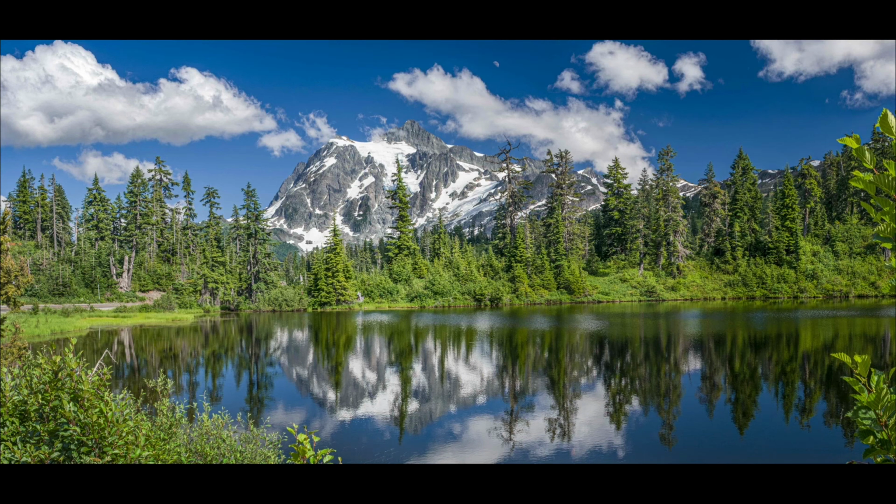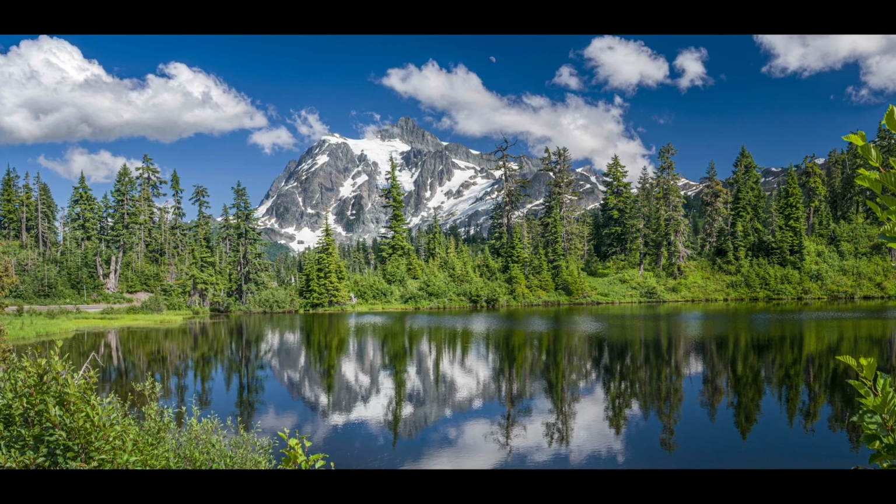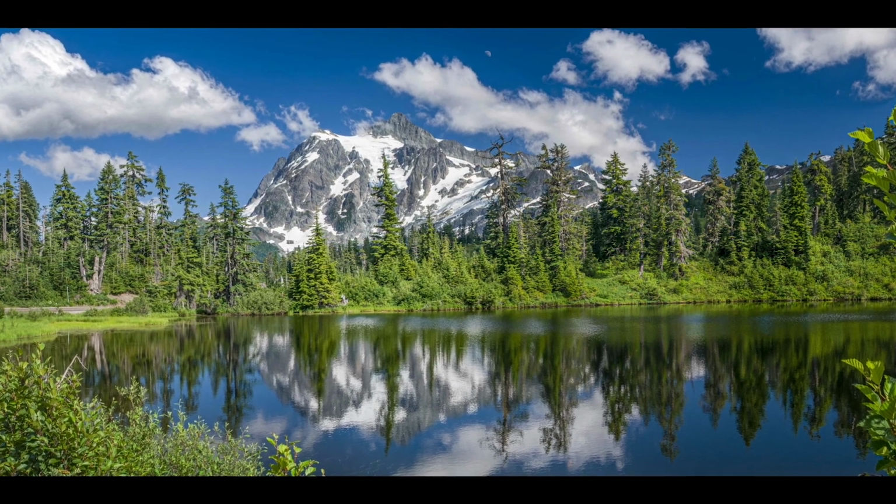If you ever find yourself up in Seattle, I want to say this is probably 3.5 hours northeast of Seattle, but a spectacular place. And this is a glaciated mountain, so it's got snow all year round.